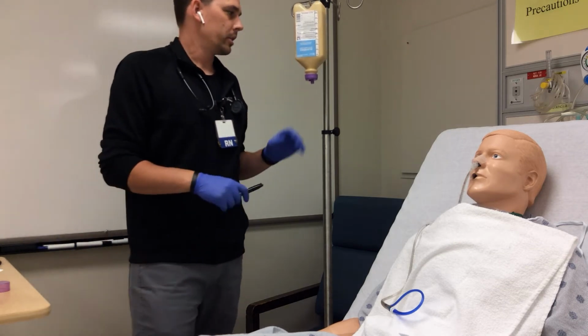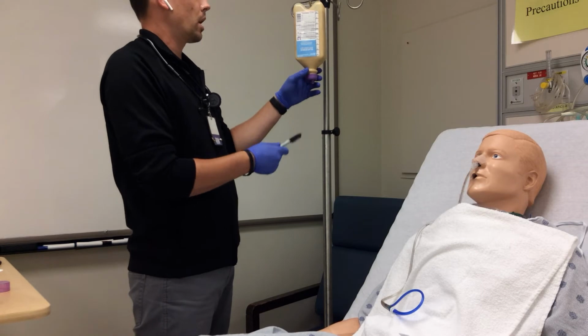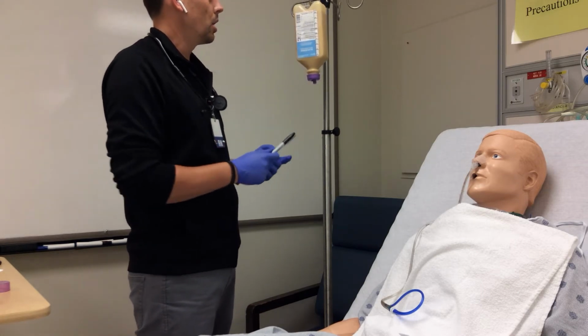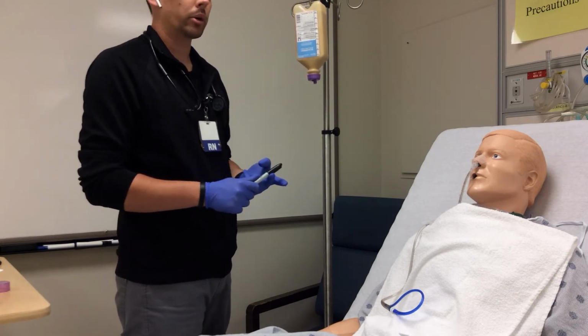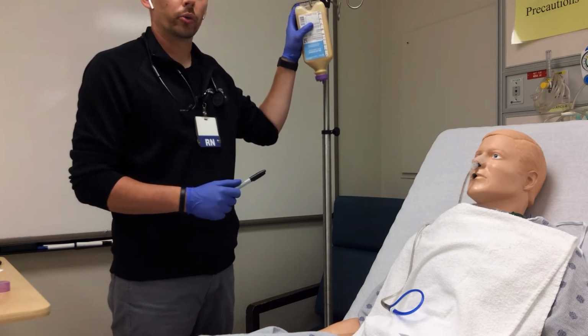Once we hang it, prior to spiking anything, we want to make sure we are labeling our tube feed. We want to make sure we're labeling the initials of the nurse starting it. We want to label it with the date and time that we are starting it as well. And then it doesn't hurt to put the ordered rate.